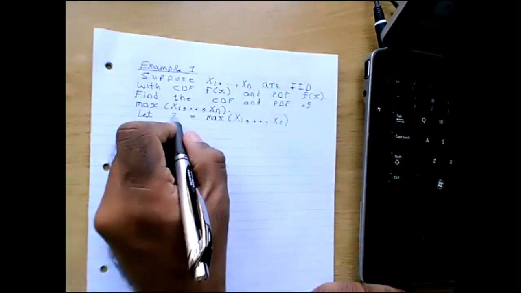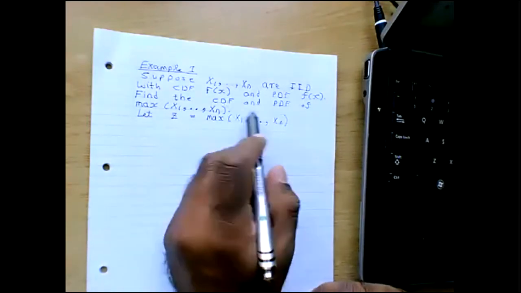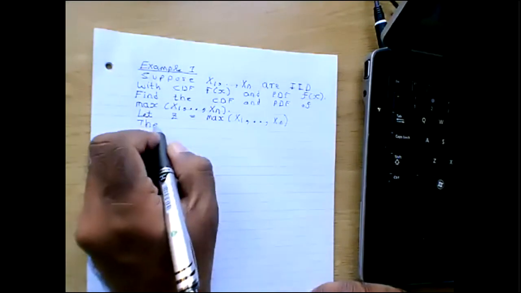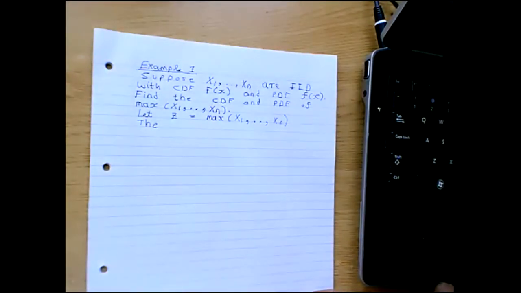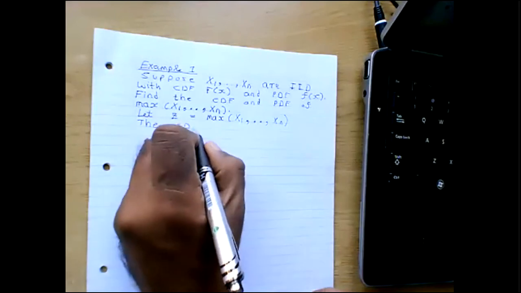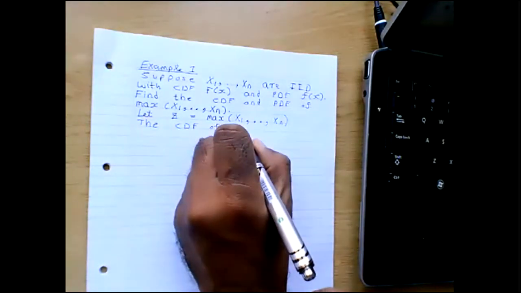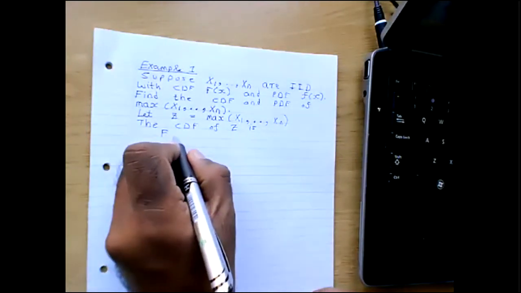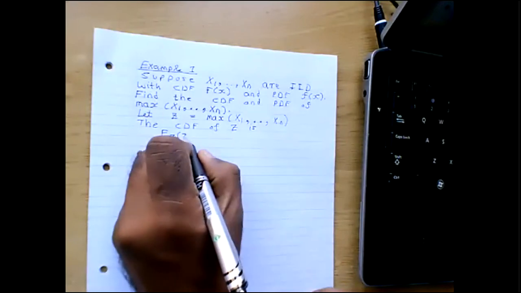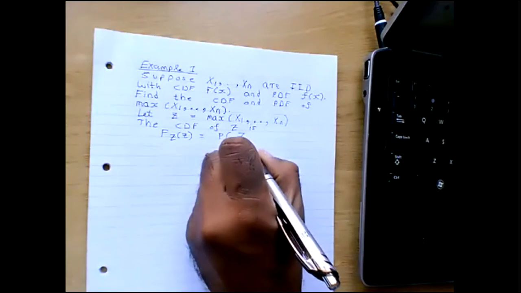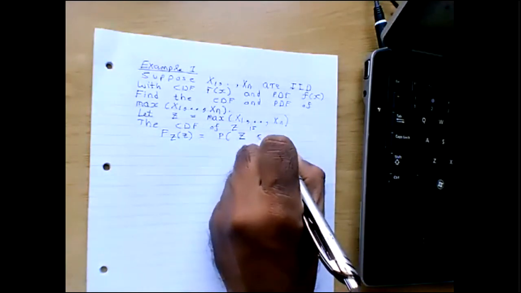All right, so let Z equal the maximum. The question is to find the CDF and the PDF of this, right? Excuse me, somebody sending me email. Sorry, yes, excuse me. Yeah, okay. So the CDF of Z is, let me use this notation to denote the CDF of Z. It's the probability that capital Z is less than or equal to little z, right?